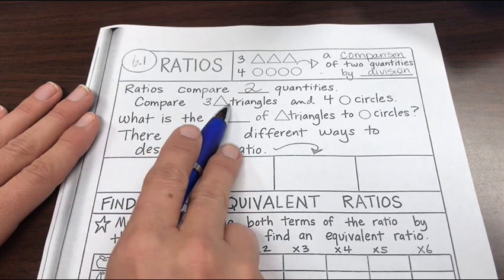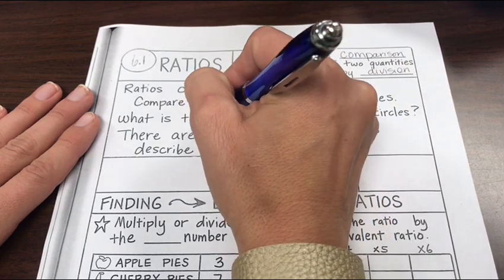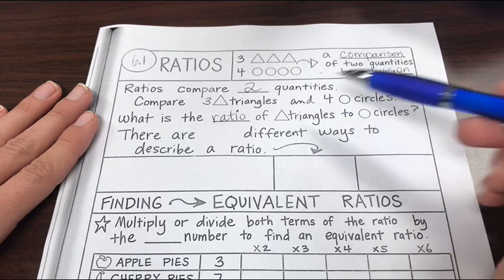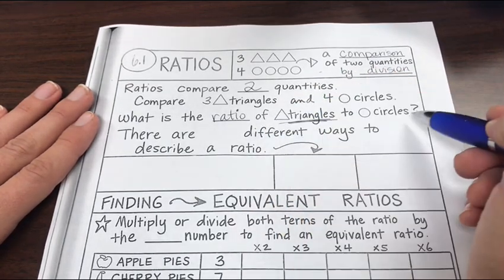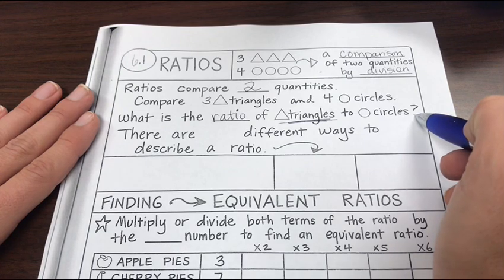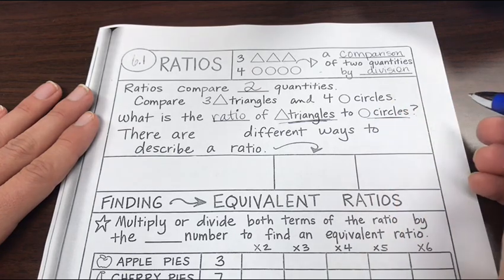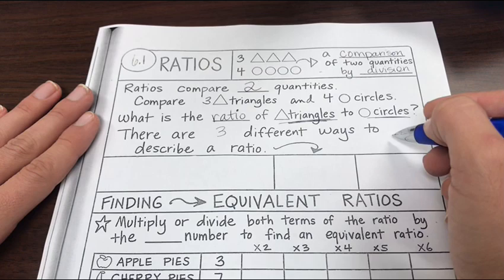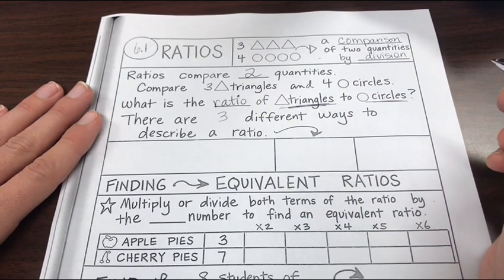So if we were to compare 3 triangles and 4 circles, it will ask you, what is the ratio of triangles to circles? It's very, very important that if triangles comes first in the question, you put that number first in your ratio, and then circles comes second. So we are going to write 3 different ways to describe a ratio, right? 3 different ways. So your first way is to write it like a fraction.